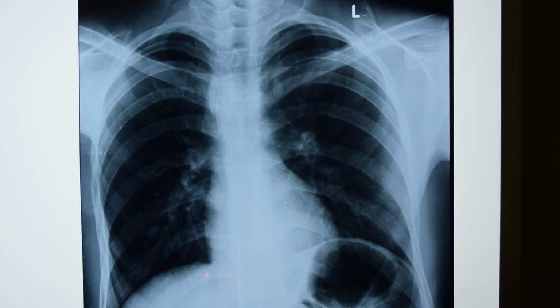This is the right diaphragm. Diaphragm is usually dome shaped. This is the left diaphragm. Below here, this is the stomach, and this is the cardiophrenic angle, this is the costophrenic angle. Similarly on the left side, cardiophrenic angle and costophrenic angle.